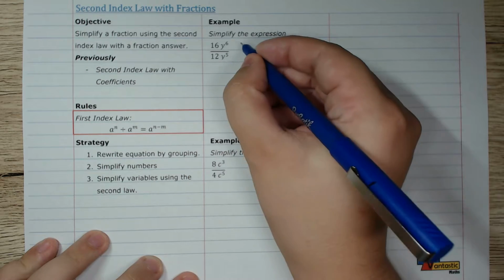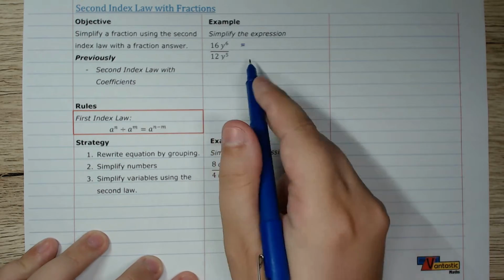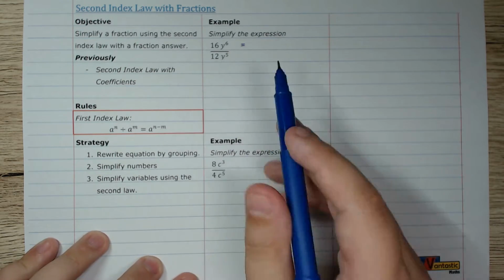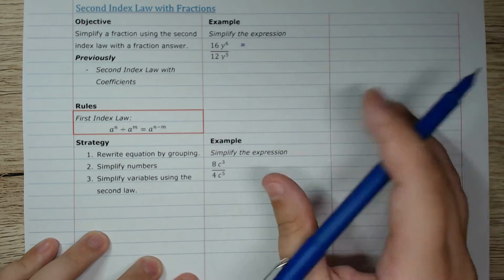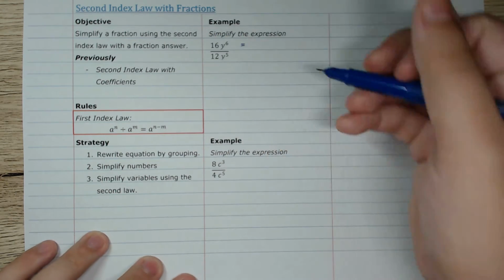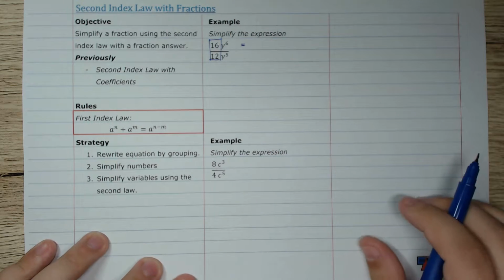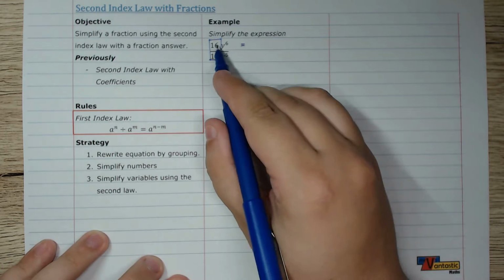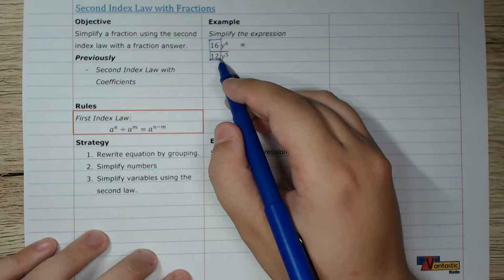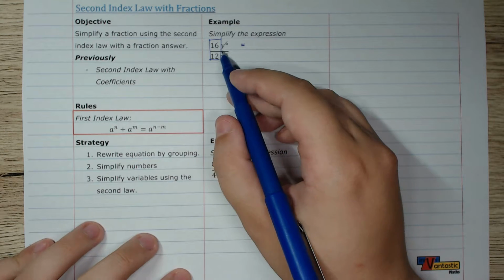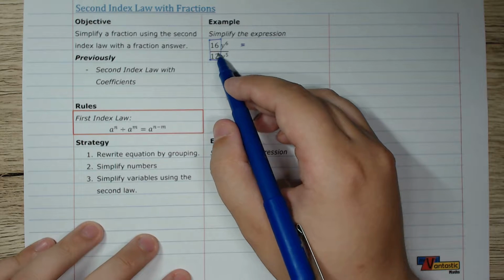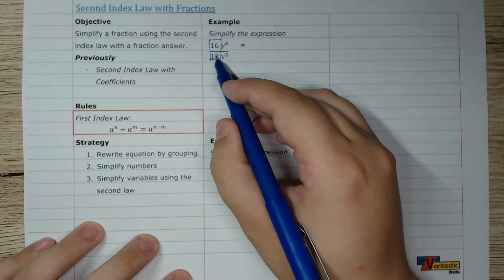Let's start with our first equation here. Now, I like this form because instead of having to deal with signs and operations, we can just deal with it in blocks. So we'll deal with this block first, our number block. So 16 divided by 12. Well, I don't know about you, but that doesn't go into each other. But we can certainly simplify this.